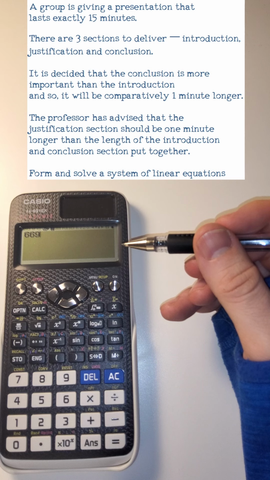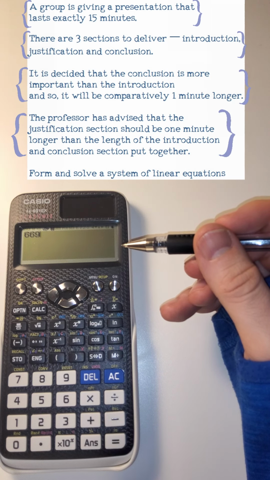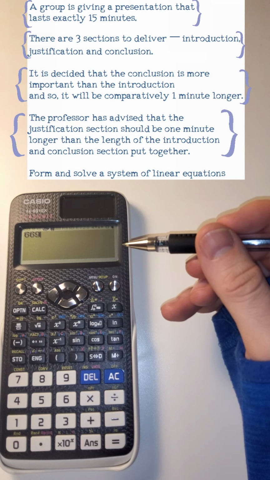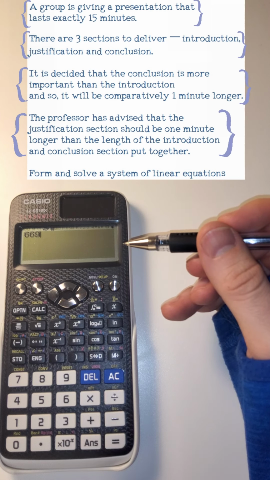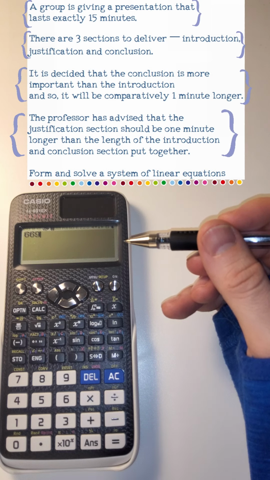So if you read the question, a group is given a presentation, there's three sections to deliver, and there's a few things that they have in terms of conditions. It's decided that the conclusion is more important than the introduction, and so that will be 1 minute longer. The professor advised that the justification section should be 1 minute longer than the length of intro and the conclusion section put together, and the task is to form and solve the system of linear equations. You solve it in order to find the ideal time given to each section.